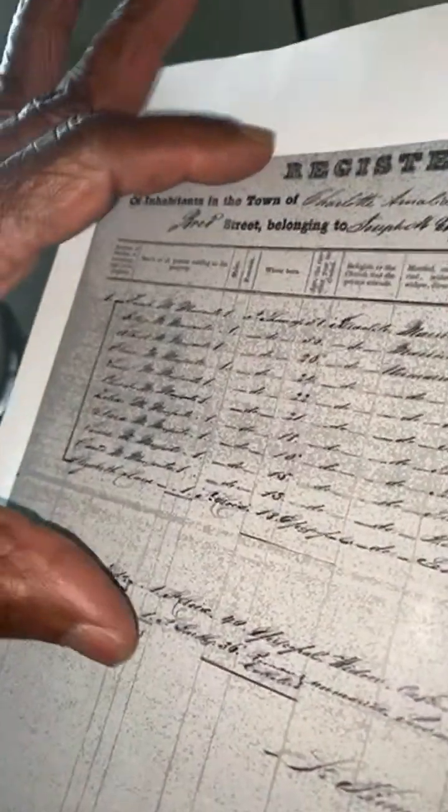Now, I looked at this under a microfiche and I enlarged it, so it was a lot easier for me to read. This is an 1870 census. It tells you here a register of the inhabitants in the town of Charlotte Amalie. Charlotte Amalie is the town on the island of St. Thomas.